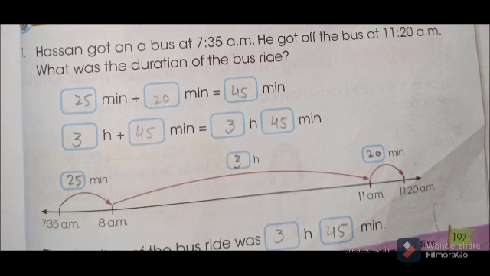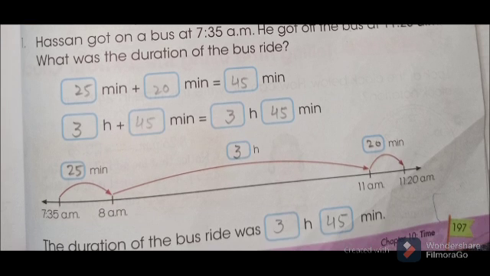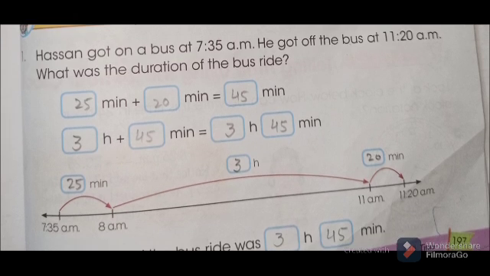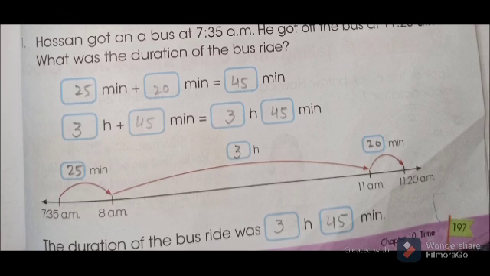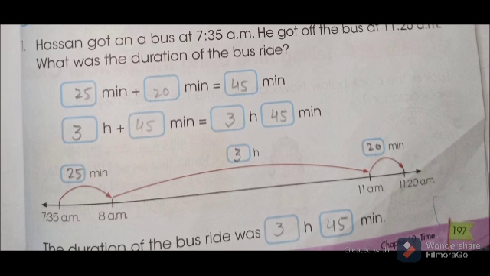Dear students, on this timeline from 7:35 a.m. to 8 a.m., if we count the minutes, we will get 25 minutes. Now again we will count on in hours from 8 a.m. to 11 a.m. 9, 10, 11, yes, 3 hours.